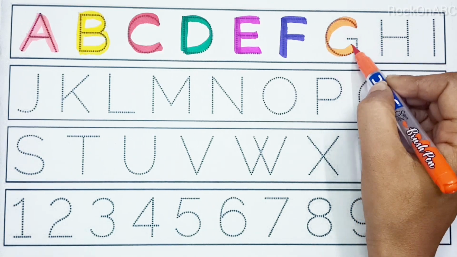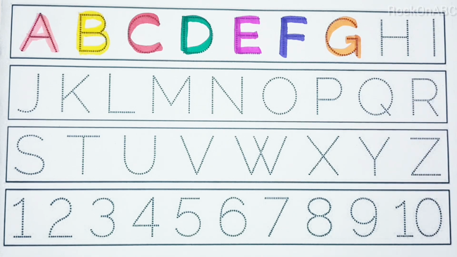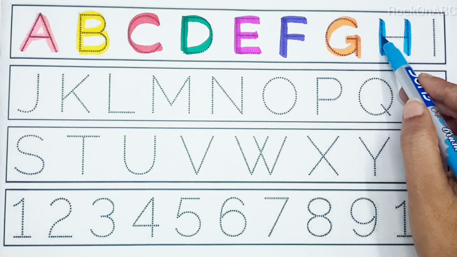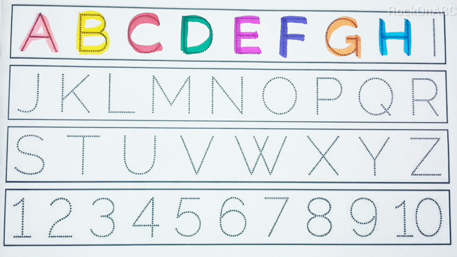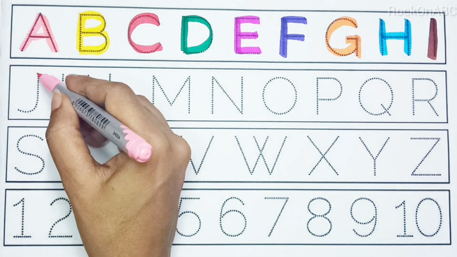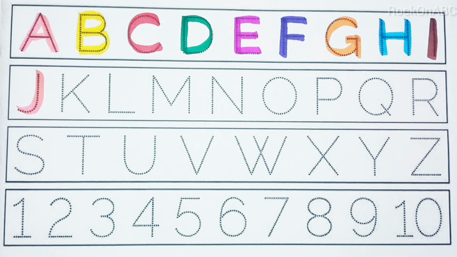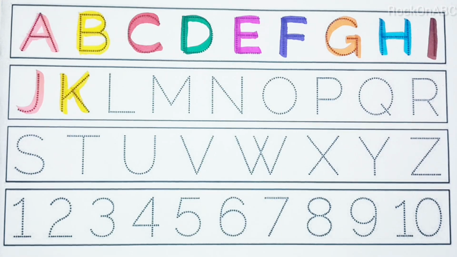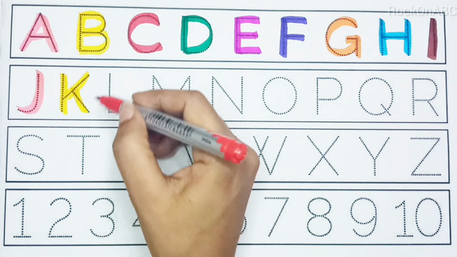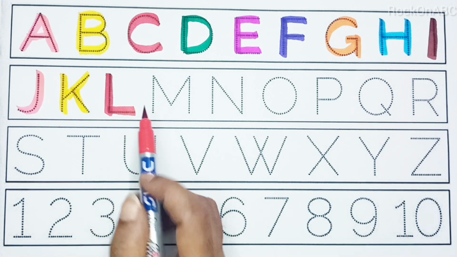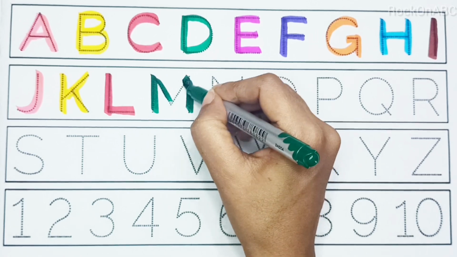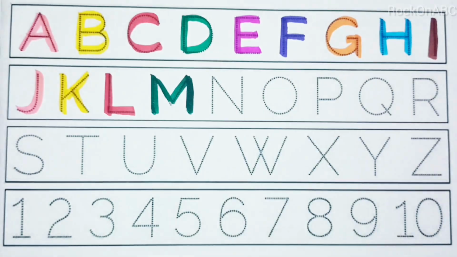G for gun. H for horse. I for pink. J for jump. K for kangaroo. L for lion. M for monkey.